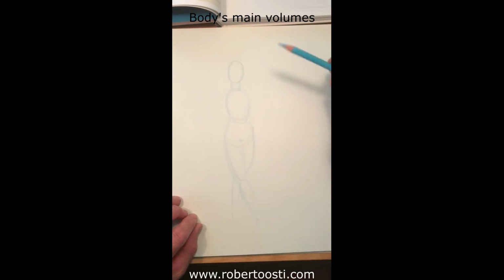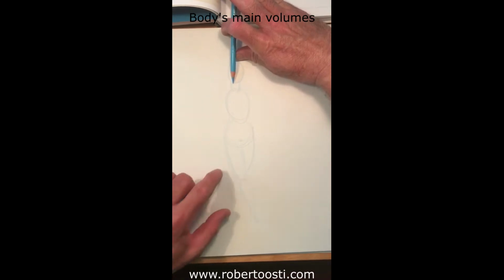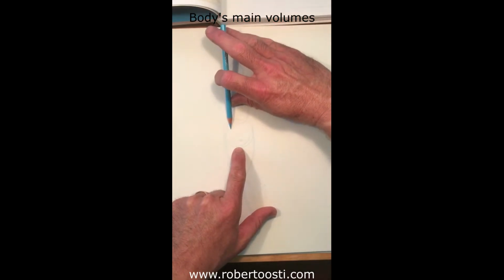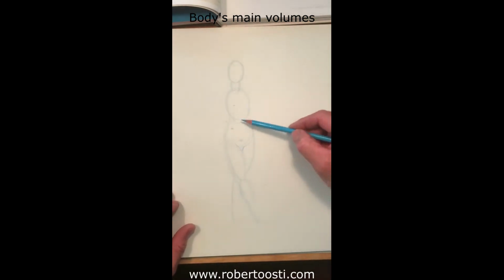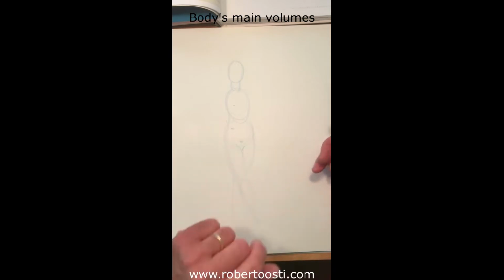Thinking all the time, how big is this? This is 1, using the typical proportion. This will fit from here to the end of the pelvis 4 times. 1, 2, 3, 4. All right, pretty good. So I'm happy with that. I lowered this a little bit, right? And then that's the pubic bone, which is the midpoint, just above the genital.